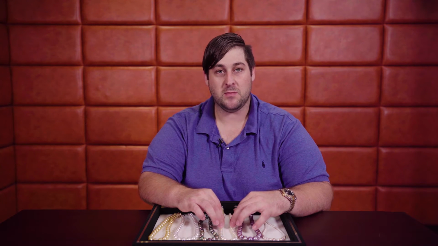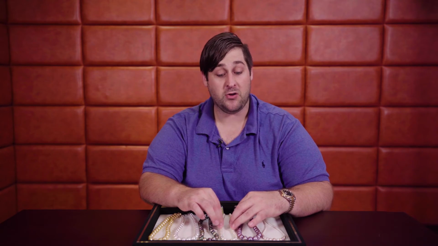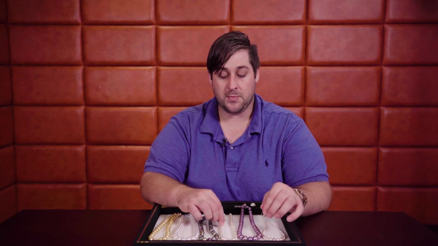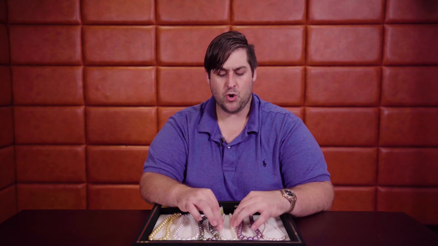However, you occasionally get some 10 mm's, and we actually have a very special strand, which is an 11 to 12 mm Akoya, which is very rare, especially if you know anything about Akoya pearls. These pearls are your classic pearls.